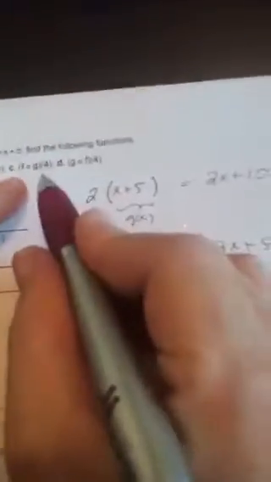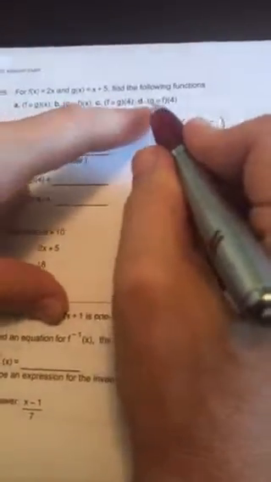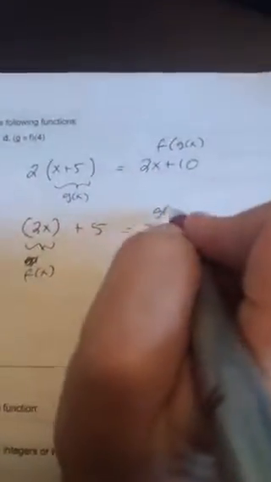Okay, for f of g of 4, you can, if you want to, write out f and put 4 in for where x is, the same way you did it here. Or you can do what we did. Remember, this is f of g of x. And this is g of f of x. And you can just put 4 in for this. So you can put 2 times 4 plus 10, which is 18. And you can put in this one 2 times 4 plus 5, which is 13. Okay? And that's it.